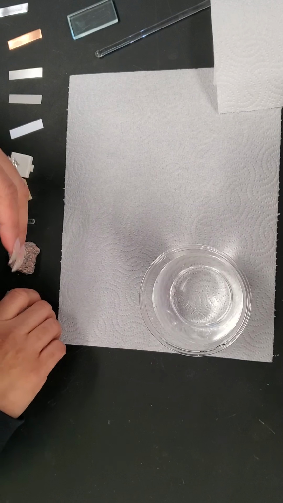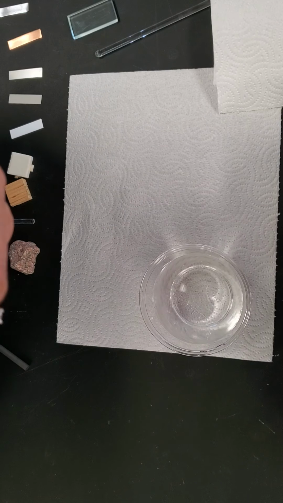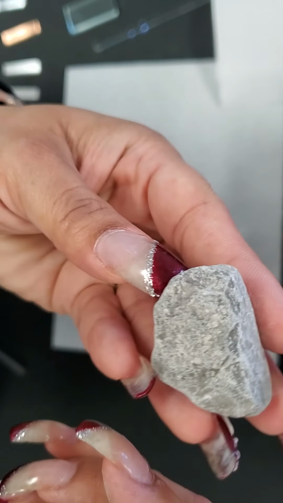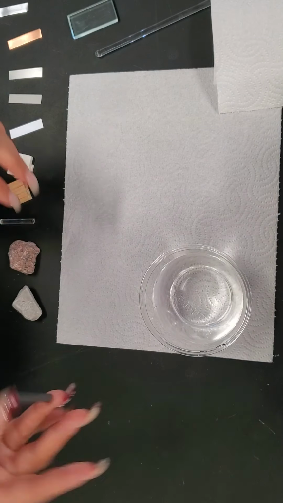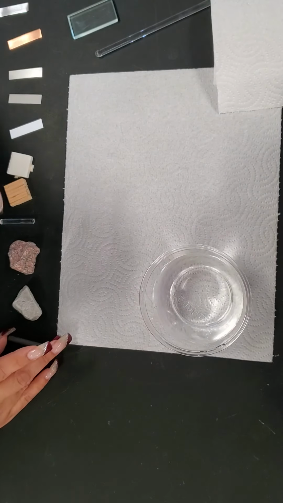Second to last is a piece of limestone that has a grayish color to it as well. And we have a carbon rod.